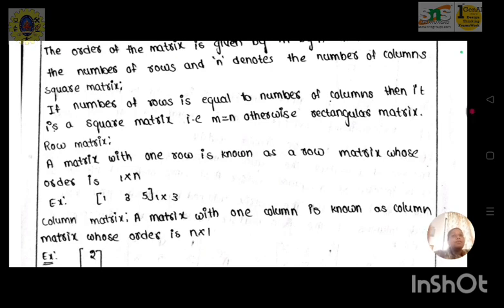Today we are going to see about types of matrices that include row, column, square and rectangular matrices, which are defined by their dimensions. Other types are based on the values of their elements, such as diagonal, scalar, identity, zero, symmetric and triangular matrices. By the dimension, we are representing the row matrix here.